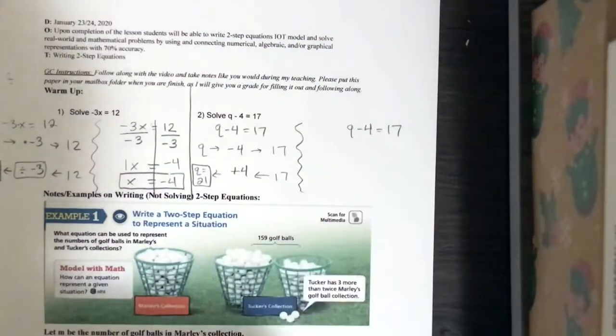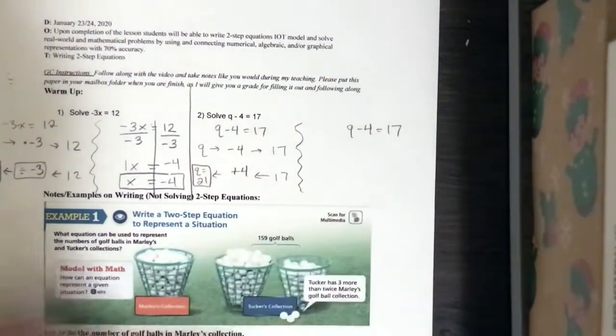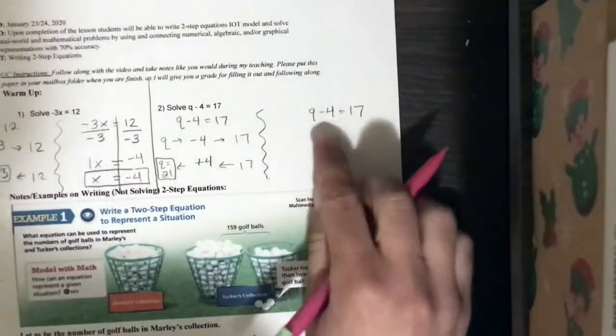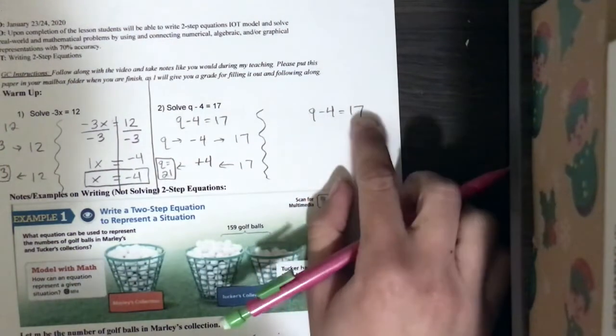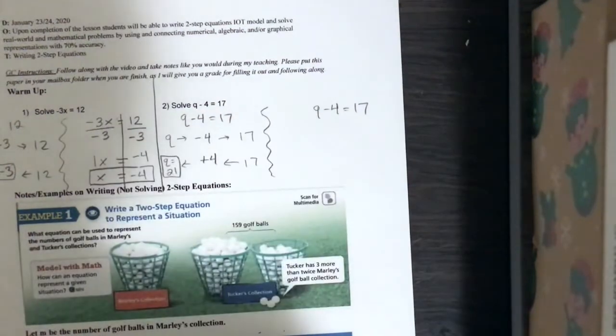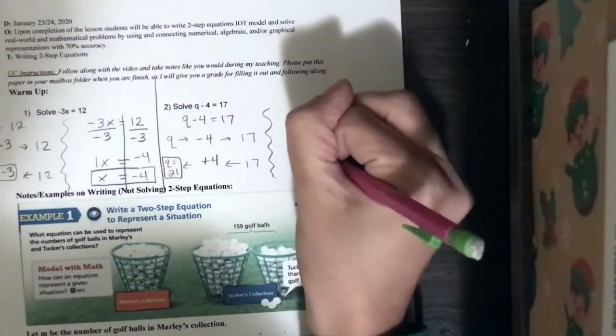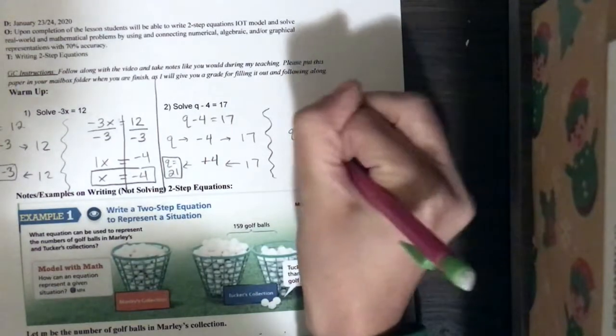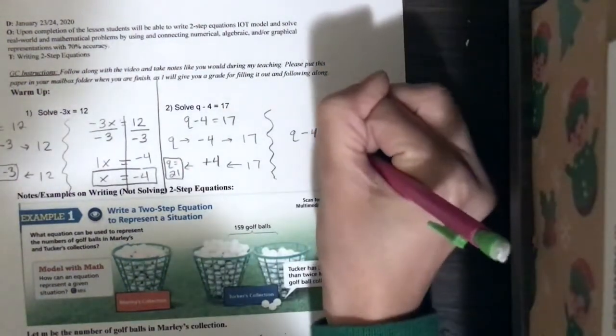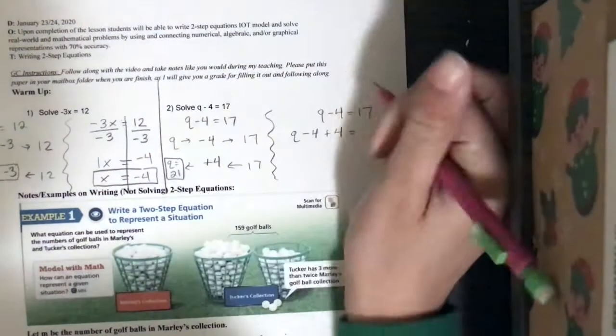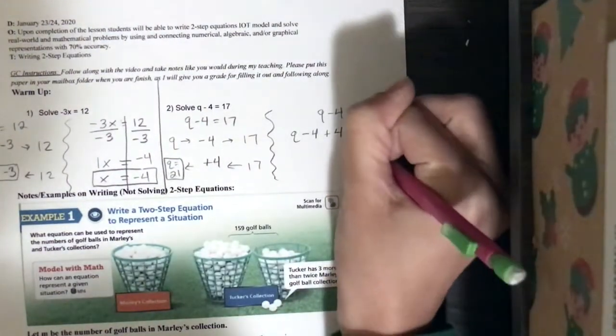Okay, I could write it out that way with the flowchart, or I could write it out this way. Again, same process. Q minus 4 equals 17. So I'm going to ask myself, how do I undo subtracting 4? I undo subtracting 4 by adding 4. So I'll write q minus 4, rewriting that part, and then adding plus 4. Now on the other side, I have 17, and I'm adding 4.